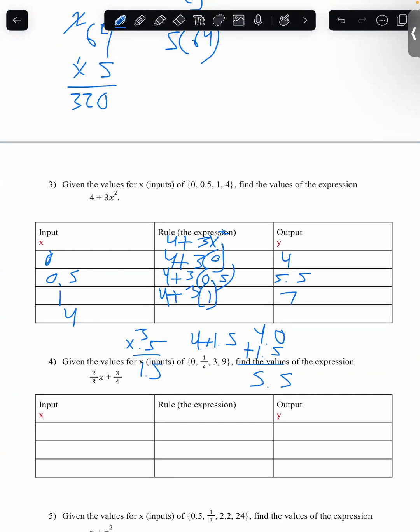And then, oh, sorry, this was supposed to be squared. I totally goofed up the last one. Okay, so that doesn't change the first one. Actually doesn't even change this one because 1 squared is 1, and then 1 times 3 is 3, plus 4 is 7. Oddly enough, it only messed up one of them. I got to go back to this one, though. All right, so back to this one. So we had 0.5 squared. That's what we need to do. 0.5 times 0.5. Okay, that's going to be 0.25. 2 decimal places in the problem, so 2 in the answer.